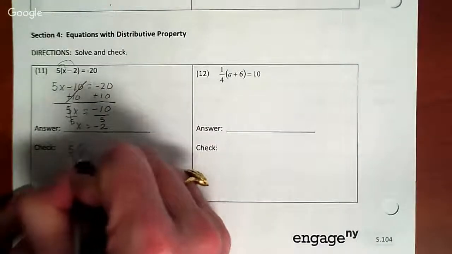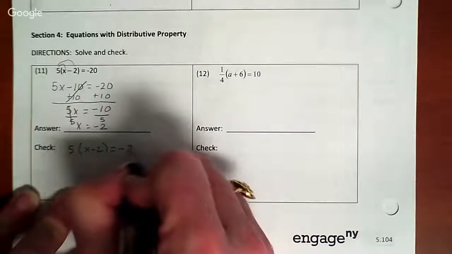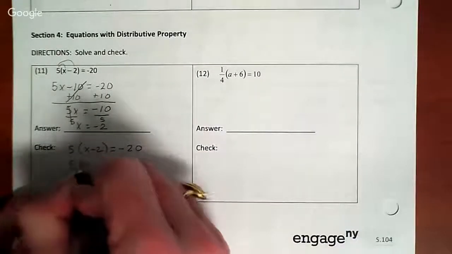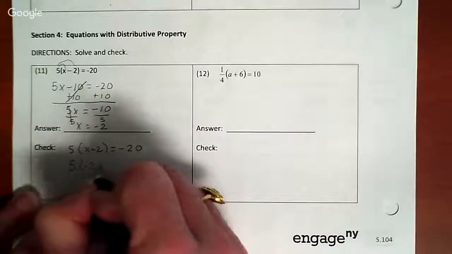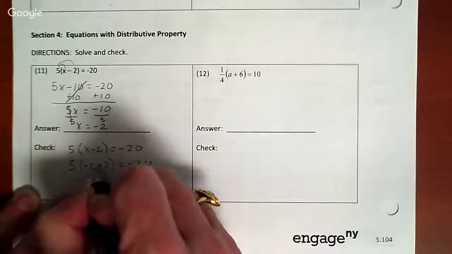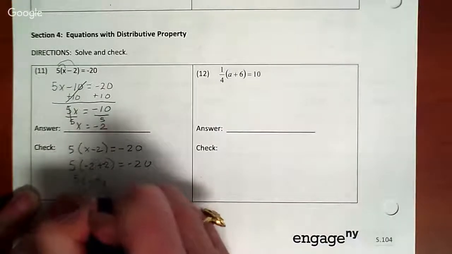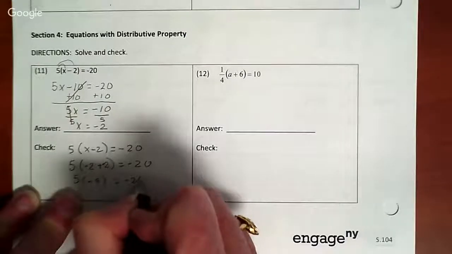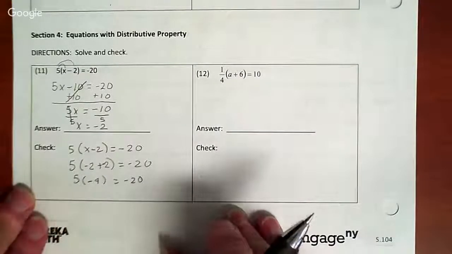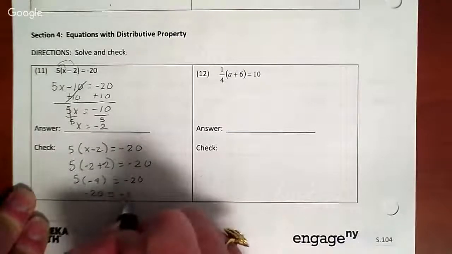So now to check, 5 times (x minus 2) is negative 20. So I have 5 times negative 2 minus 2 equals negative 20. Again, leave, change, change. So we've got 5 times negative 4 equals negative 20. Okay. Or negative 20 equals negative 20.